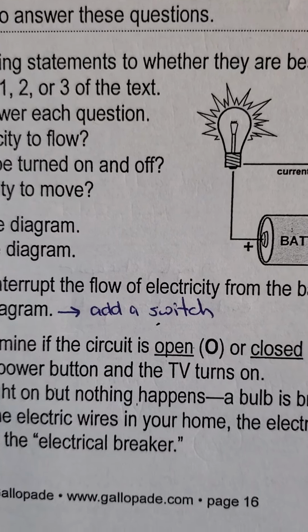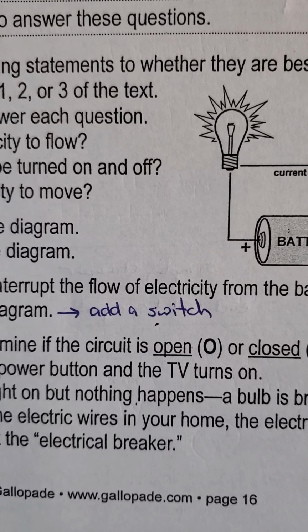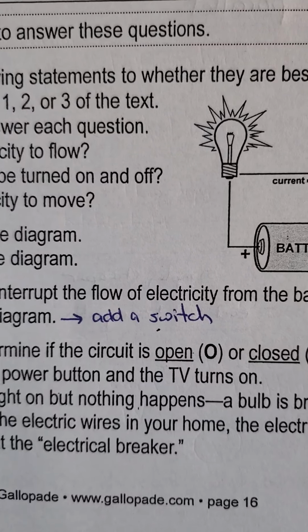Well, how about this? Add a switch. Kind of like a light switch. On, off, on, off. That's one way to interrupt the flow. Adding a switch.